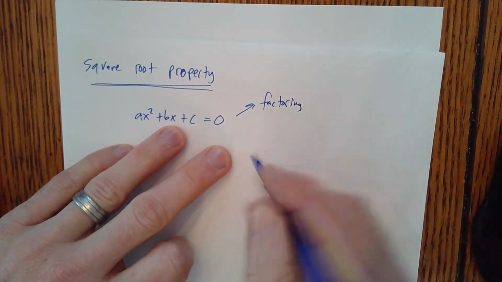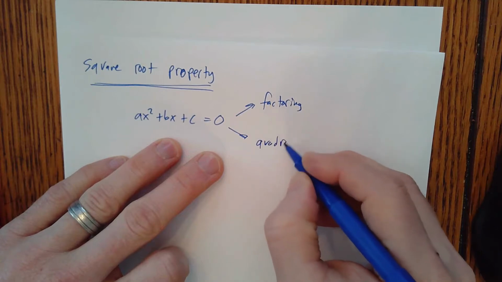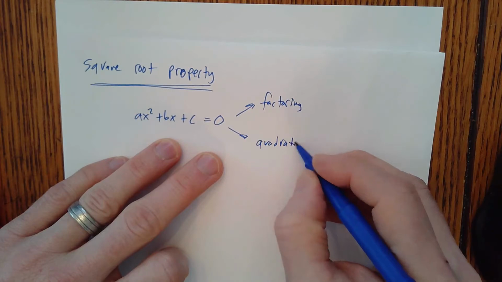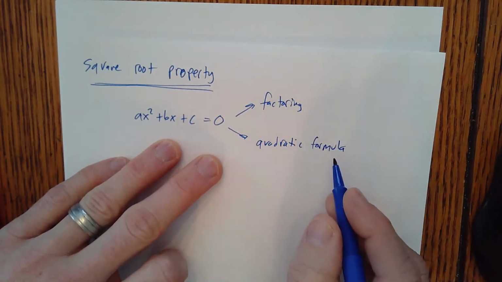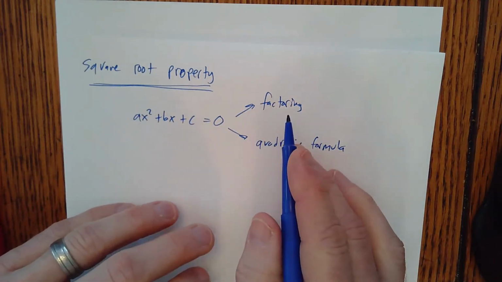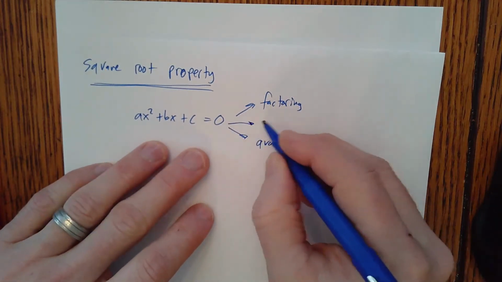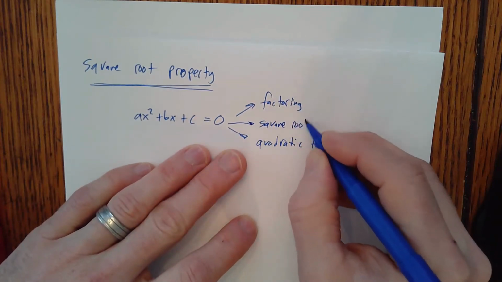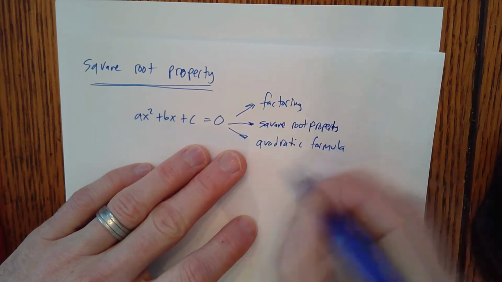Factoring is a great tool. If you haven't already, you will soon learn the quadratic formula, which is also a good tool. The quadratic formula always works, but it's a little complicated. Factoring is very simple, but it only works sometimes. And in that same sort of category, the square root property is very nice, but only works sometimes.